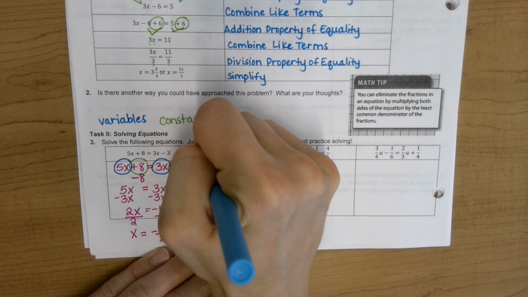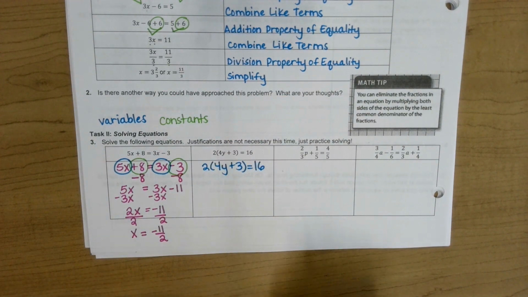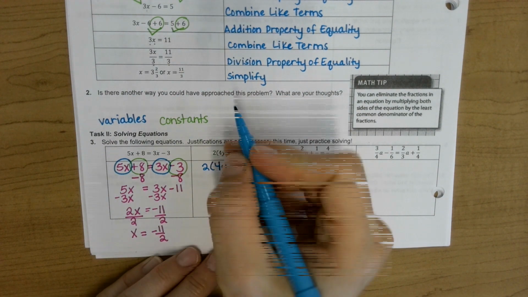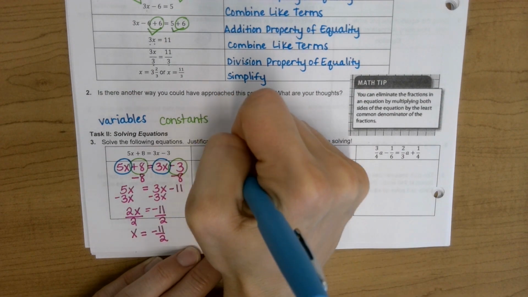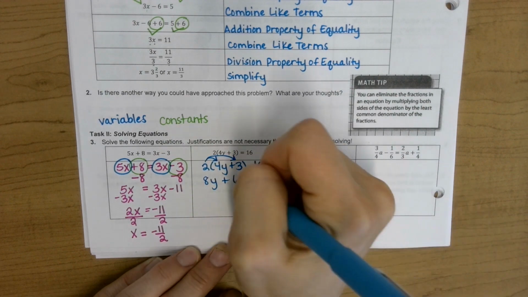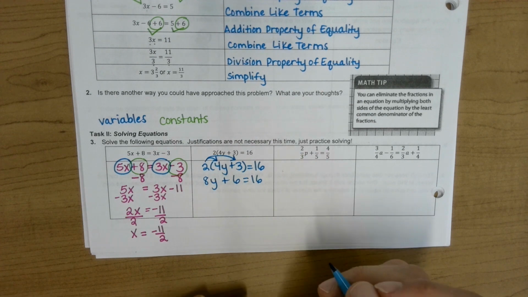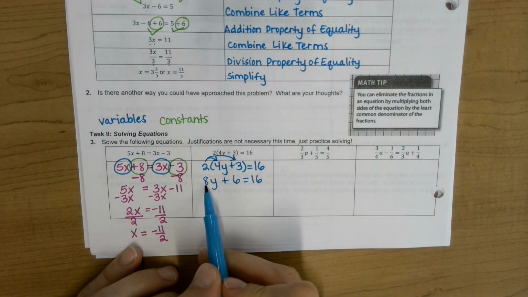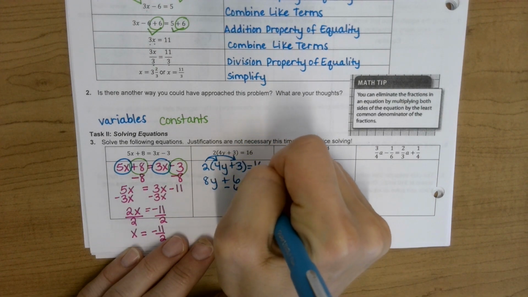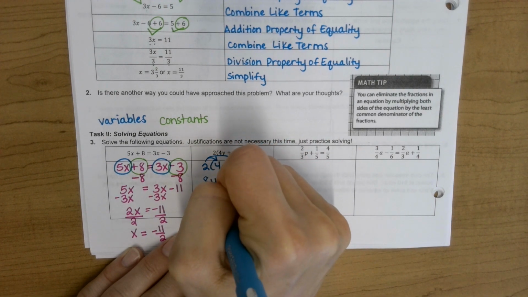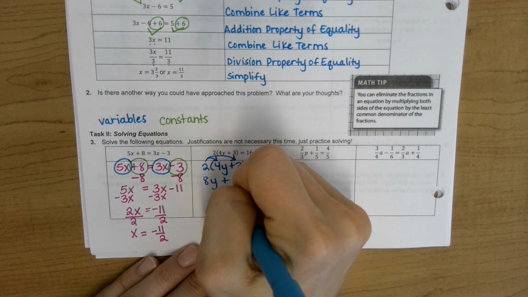All right, next one, 2 times 4y plus 3 equals 16. I first need to use the distributive property. 2 times 4y is 8y. 2 times 3 is positive 6 equals 16. Now I need to move all of my constants over to one side, so I have all my variables on this side. So I need to move this plus 6 by doing the inverse, which is minus 6. 16 minus 6 equals 10.